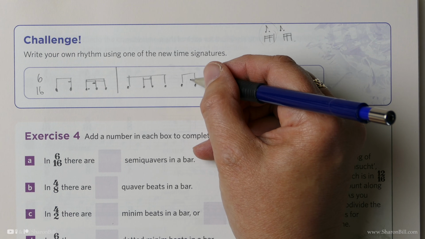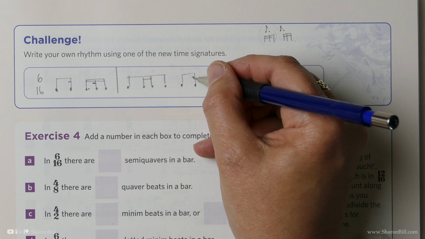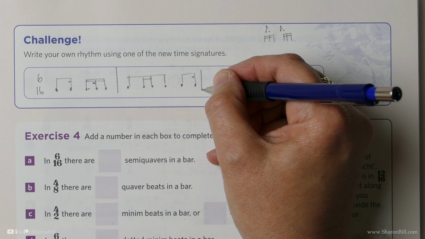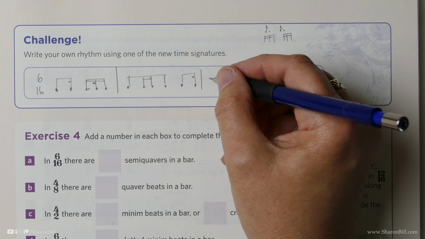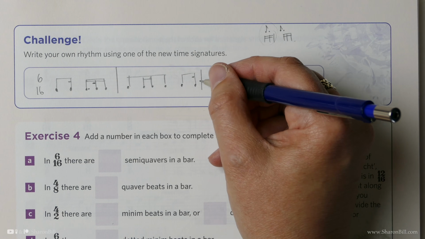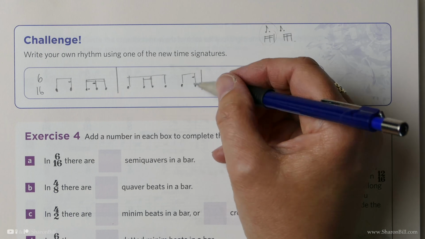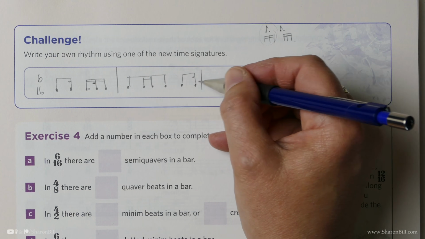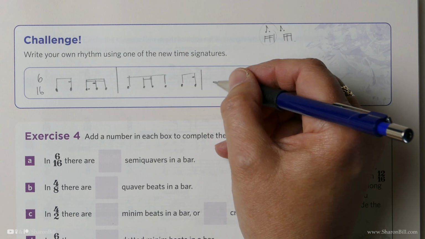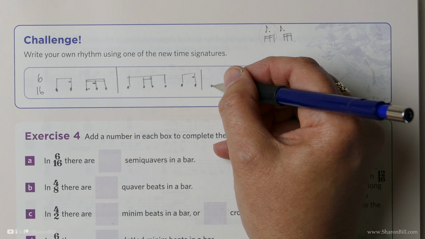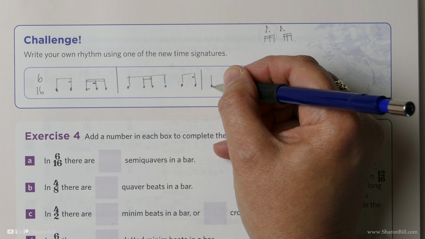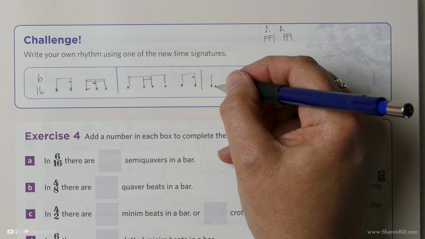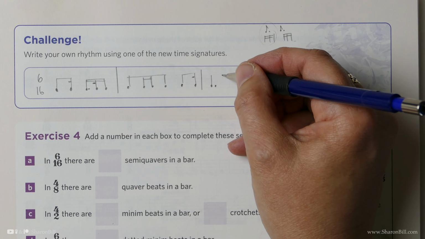However, I think that'll do really. And then let's bring it to a close. Now we don't want to fall off the end of the melody or the rhythm by ending on a demi-semiquaver. So let's bring it to a nice close with a dotted crotchet.